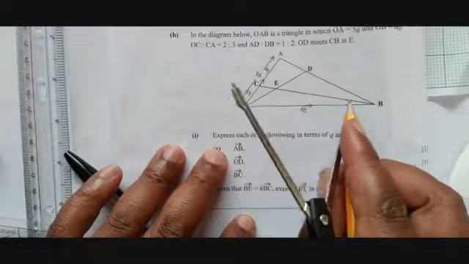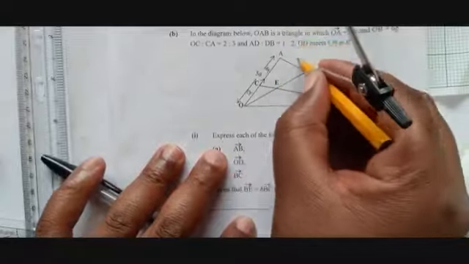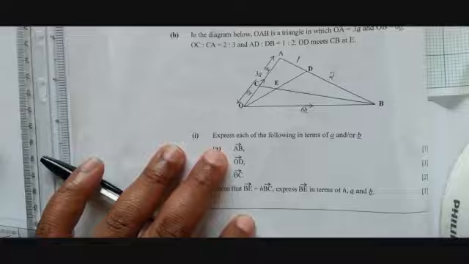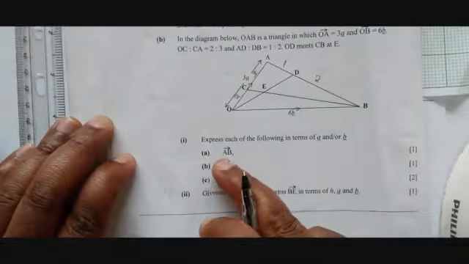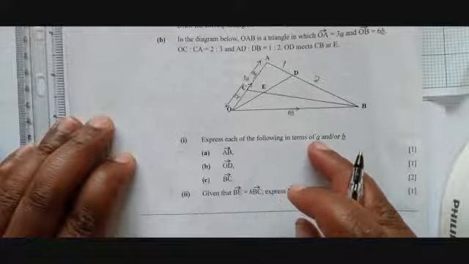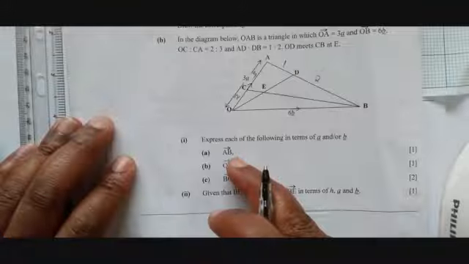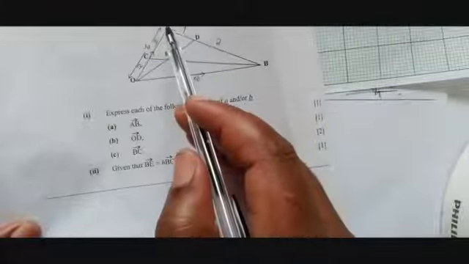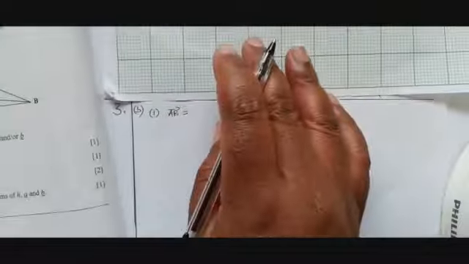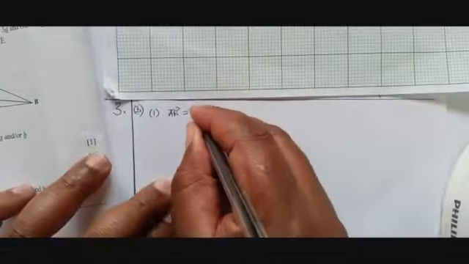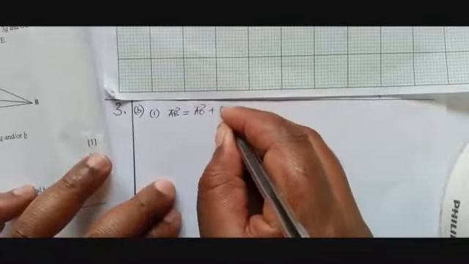to DB is 1 to 2, so this is 1 and this is 2, okay. So Roman numeral 1, we are saying express each of the following in terms of A and of B. A vector AB, okay. So vector AB will move from A to O, then O to B. So we are saying this will be AO plus OB.